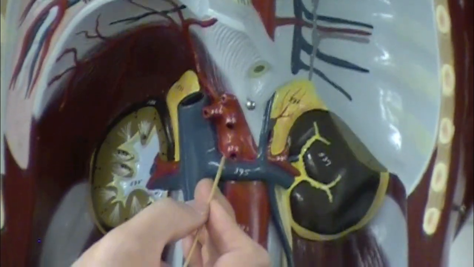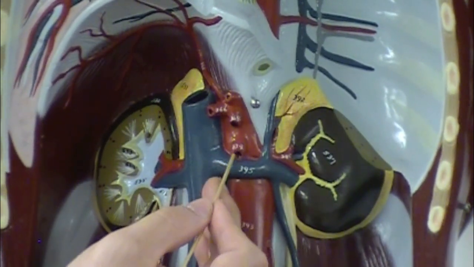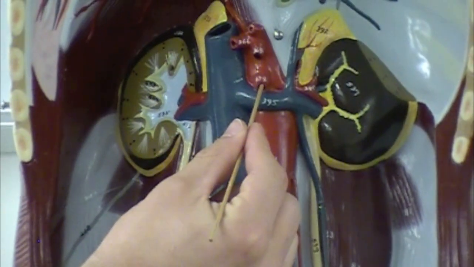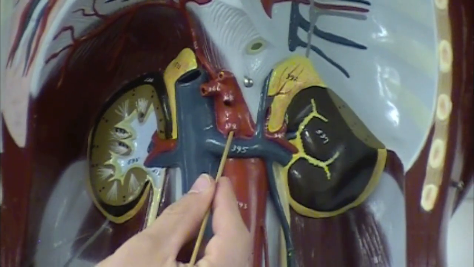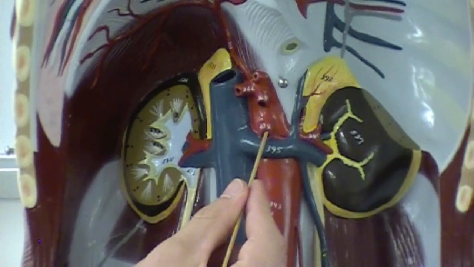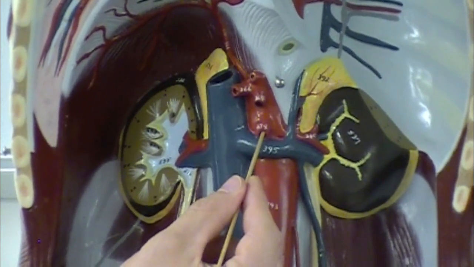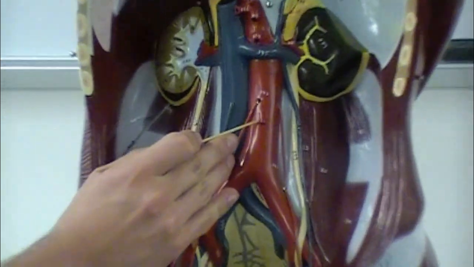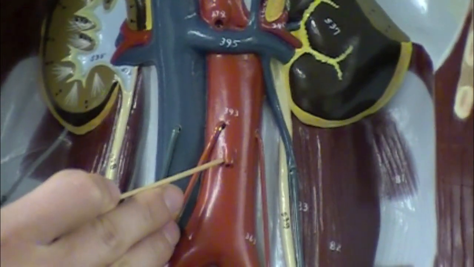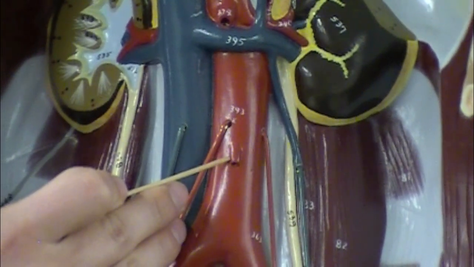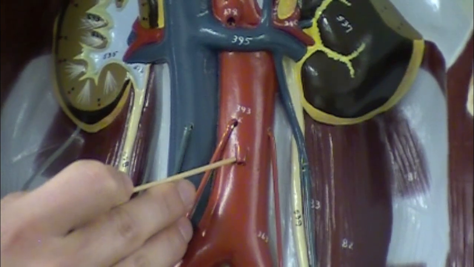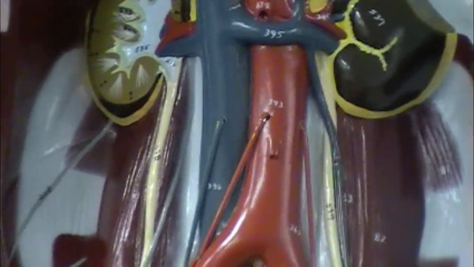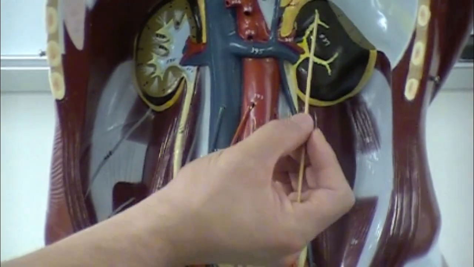The next structure will be that superior mesenteric trunk, and that'll be found here. And then going more inferior, you'll find the inferior mesenteric trunk here. A few other structures, we can see our renal arteries on both sides.